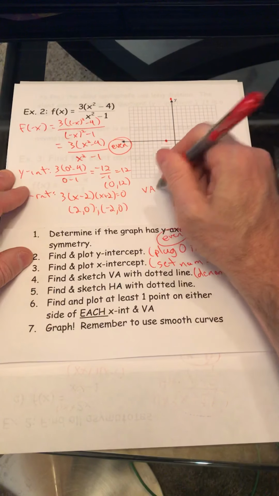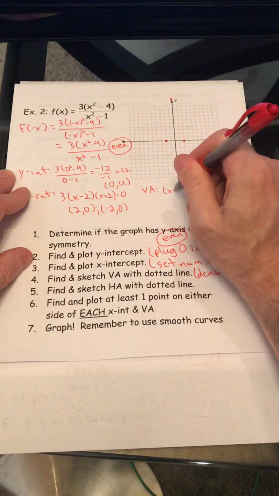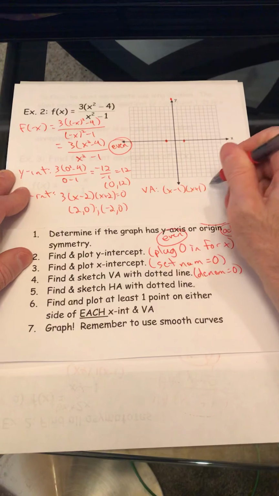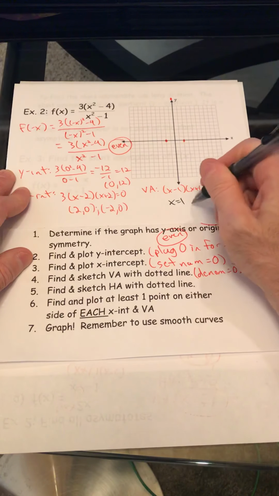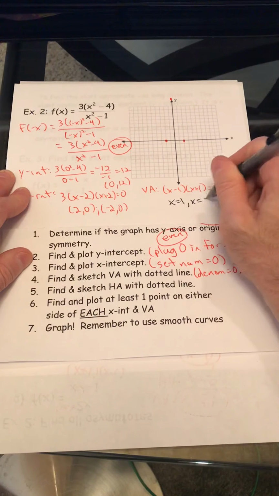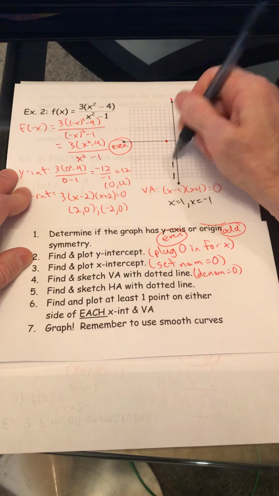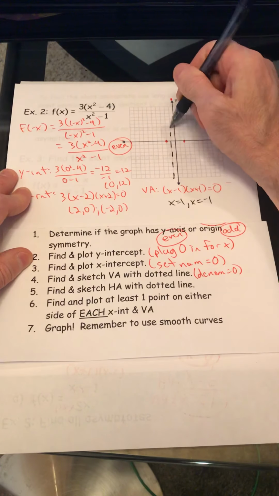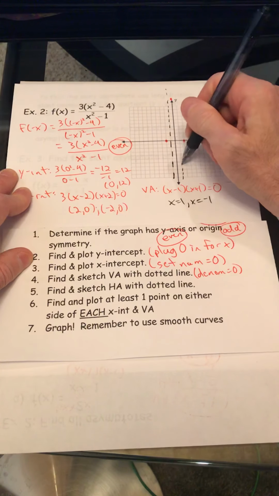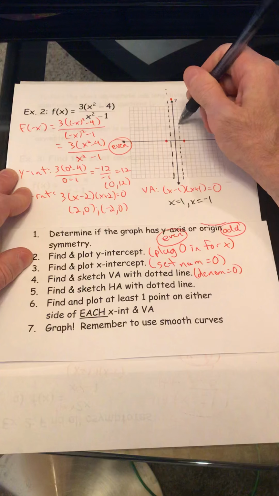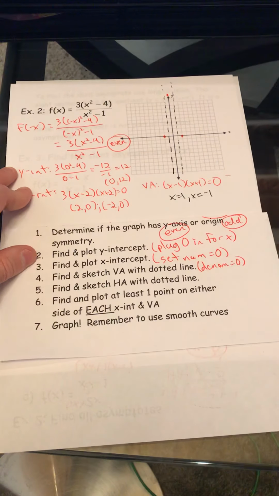All right, vertical asymptotes. We do have to factor x minus and plus 1. So our vertical asymptotes are x equals 1, x equals negative 1. And in the middle, we're going to have a very skinny component one way or the other.